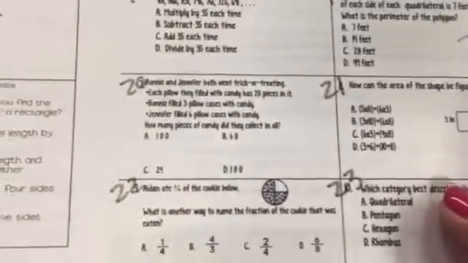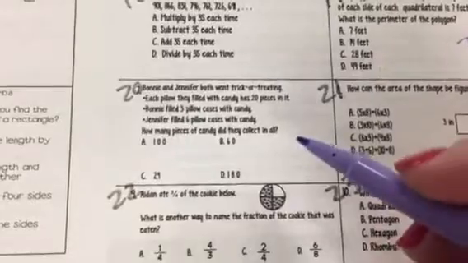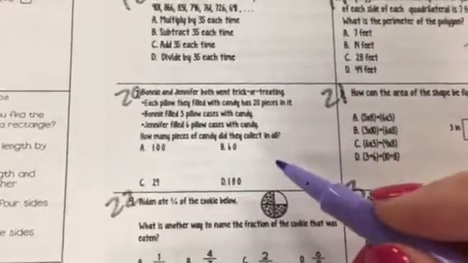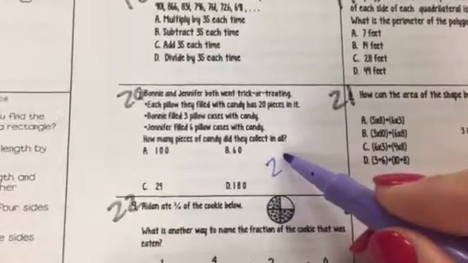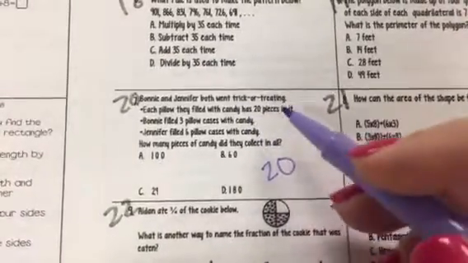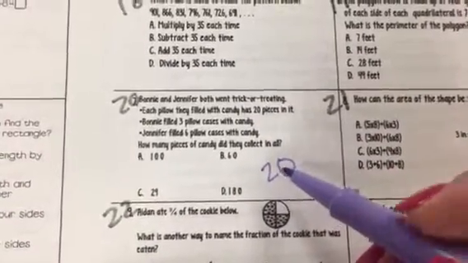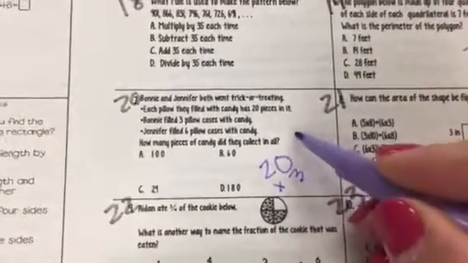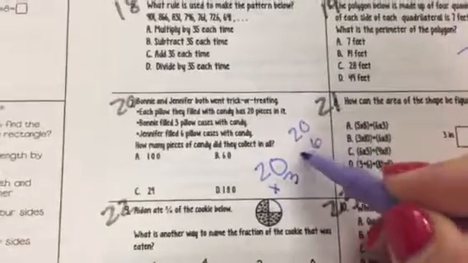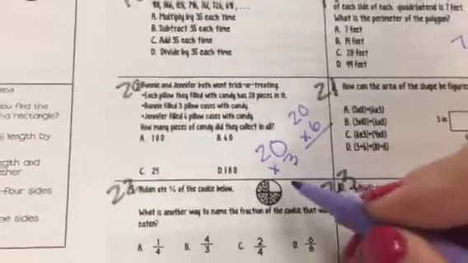Okay? Bonnie and Jennifer went trick-or-treating. Each pillowcase they filled with candy has 20 pieces in it. She filled 3 pillowcases with candy. Jennifer filled 6 pillowcases with candy. How many did they collect in all?